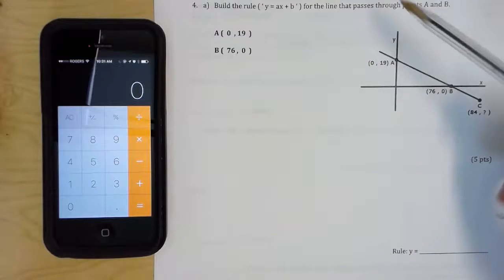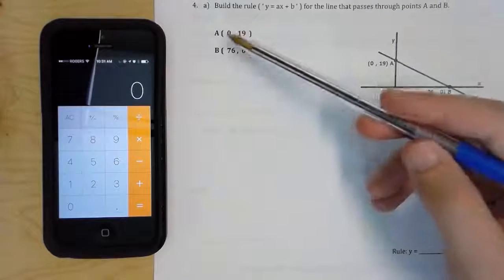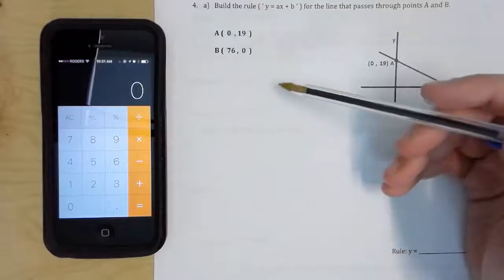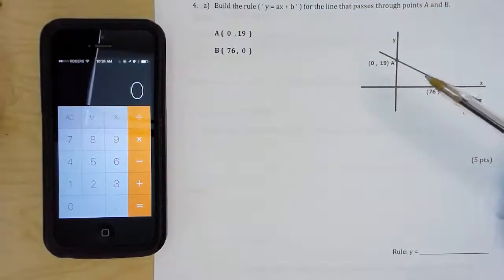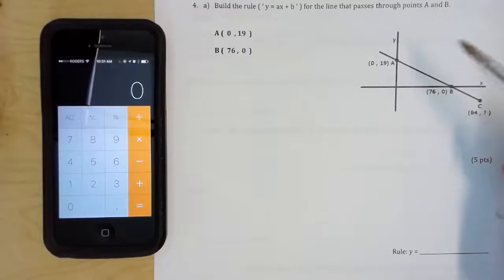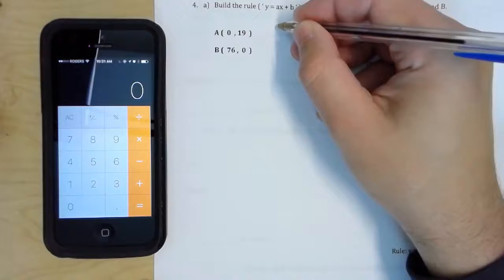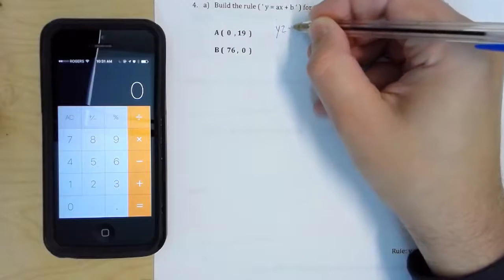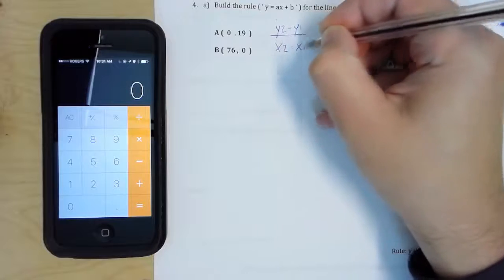So we see that we have a whole bunch of coordinates here. We're missing one over here, and we're given a whole bunch of numbers over here. Now we're building our rule, which is y equals ax plus b. We have x and y coordinates, but we don't have an a and we don't have a b. So the first thing we're going to do, like I told you, is to find our slope. And to find our slope, we're going to have to do y2 minus y1 over x2 minus x1.